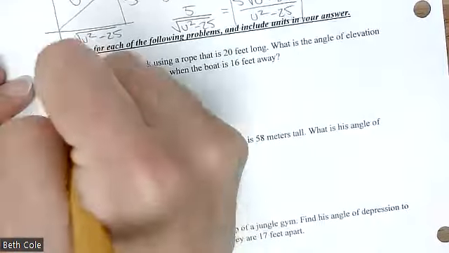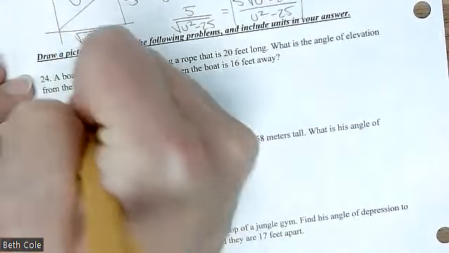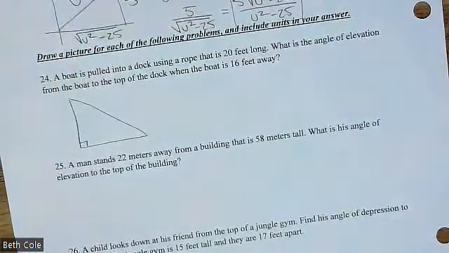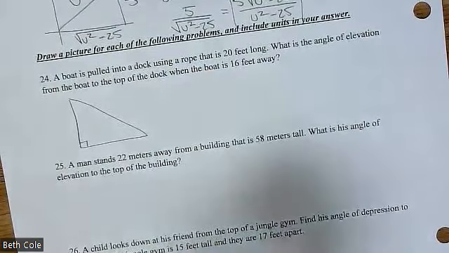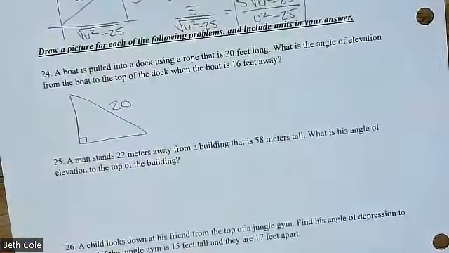All right, these are going to be right triangles. It says a boat is being pulled in. The rope is 20 feet long. So which part of that is going to be the rope? The hypotenuse is going to be the rope. So that's the 20 feet.